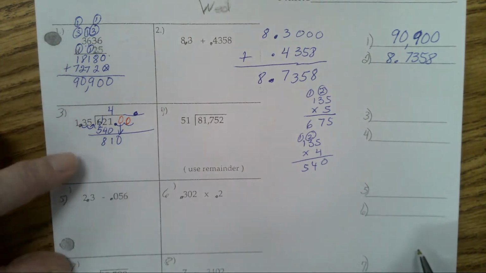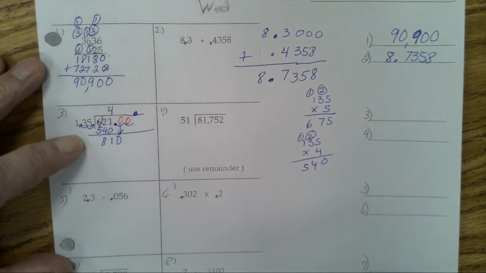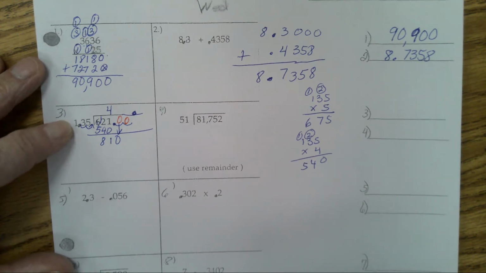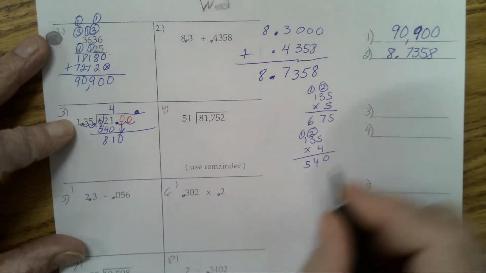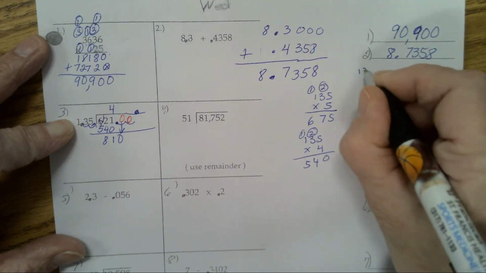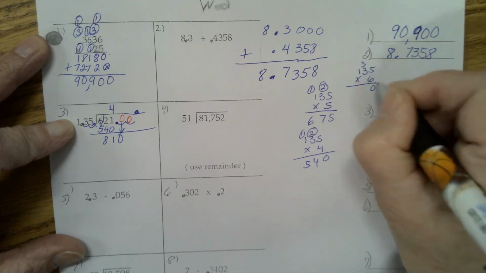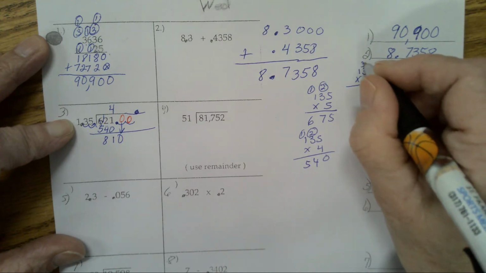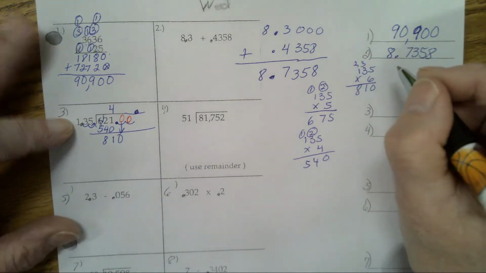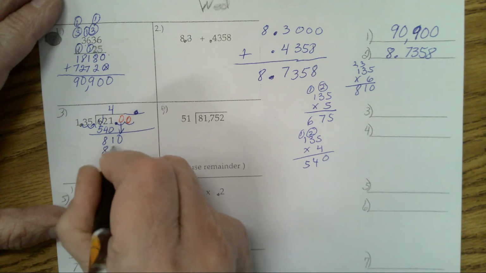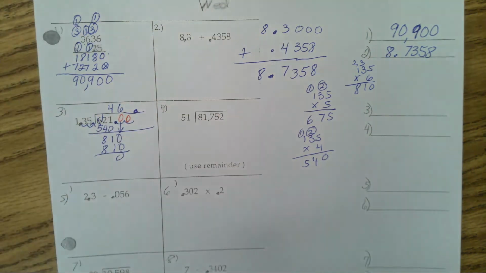Well, 8's going to be too big. 7 times 3 is 21. 7's going to be too big. I'm going to try 6. 135 times 6. Carry a 3. 18, 19, 20, 21. Oh my goodness, it comes out perfect. 810. And I put a 6 there. Now kids, is the answer 46?